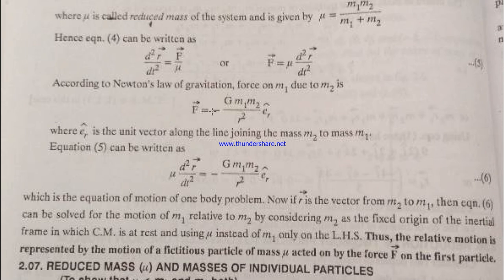Now in this case the forces between the two particles were only the gravitational forces of attraction, so f is basically equal to minus G, the gravitational constant, m1 into m2 over r square, into er, where er means the unit vector along the line joining the two particles. This force being a central force, in this equation mu into d2r by dt square is equal to minus G m1 m2 over r square into er. So this is the equation of a two body problem when it is reduced to a one body problem under the action of any central force.